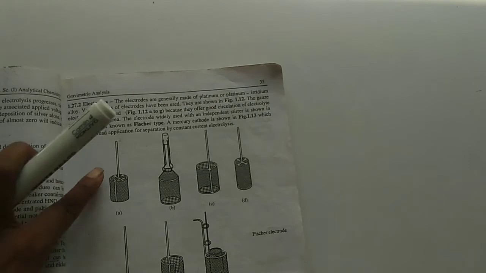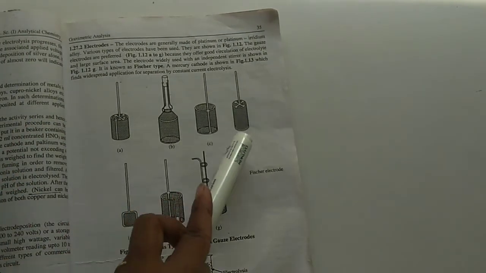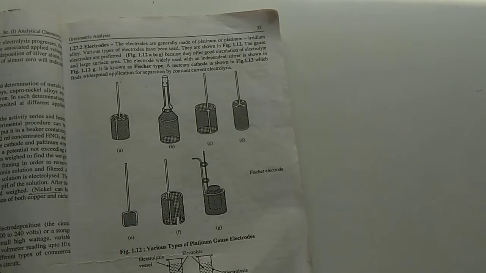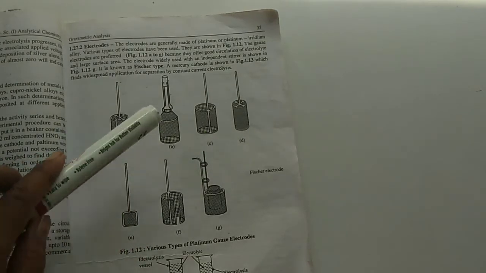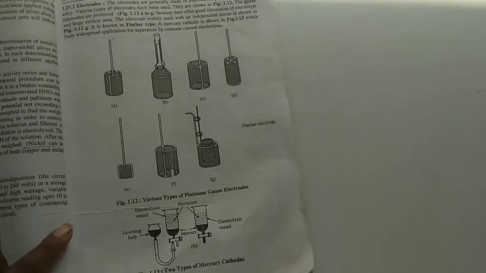So student, in this particular diagram we study the first 4 diagrams A, B, C and D. That type of electrode is called the Gauze electrode, and generally these 4 types of electrode are preferred because they are made from platinum material. Also they have good circulation of electrolyte and provide a large surface area as compared to the Fisher electrode.